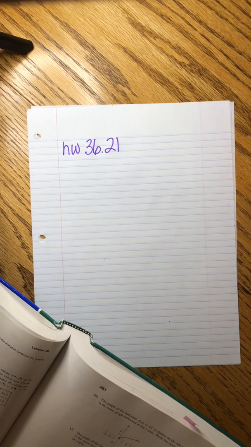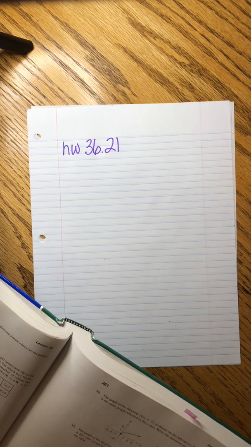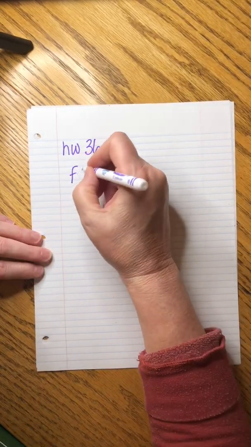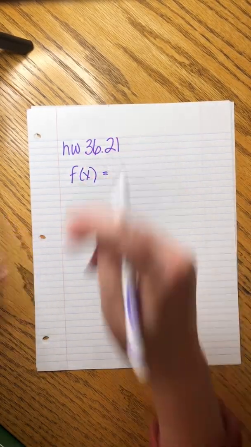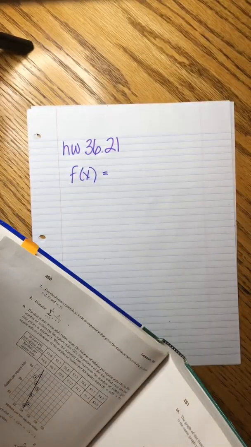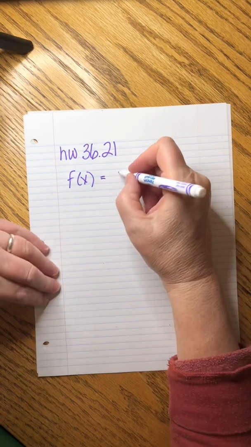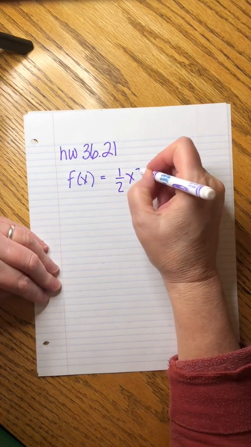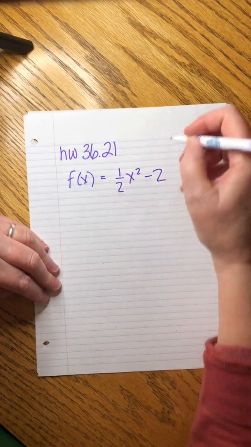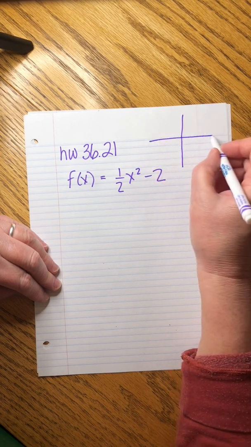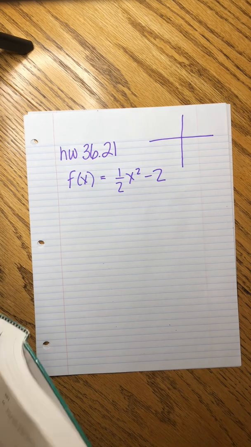Reciprocal function 21. The equation of the function whose graph is shown is, and I'll write it down, f of x equals 1/2 x squared minus 2. Okay, and it shows a function, and I'll just sketch it in here. If we really need to look at it carefully, I'll draw it.